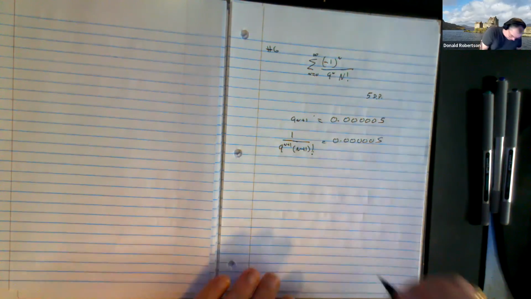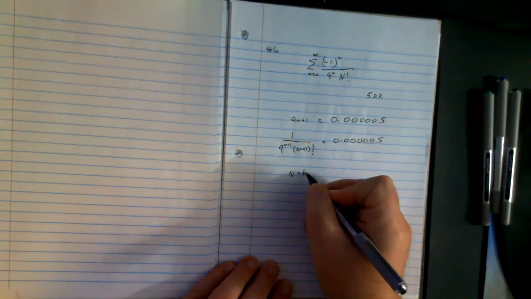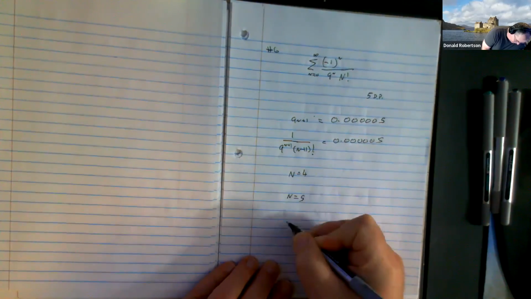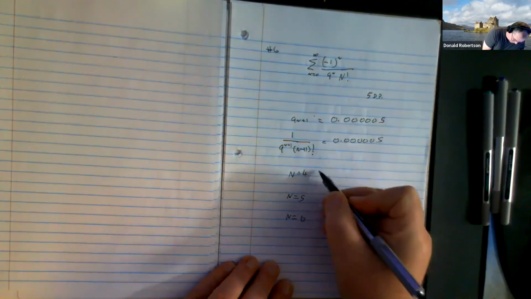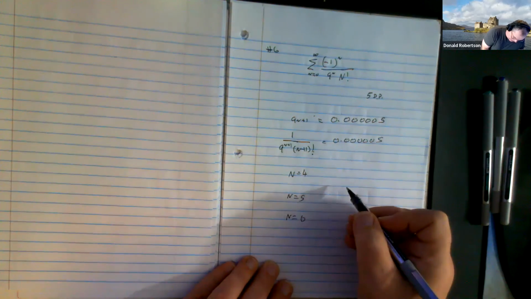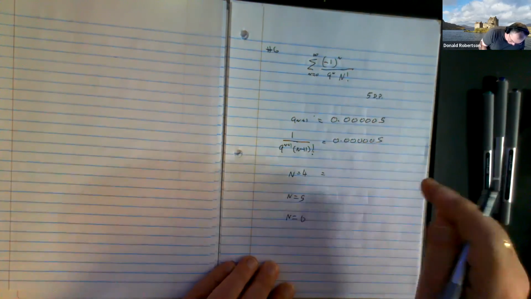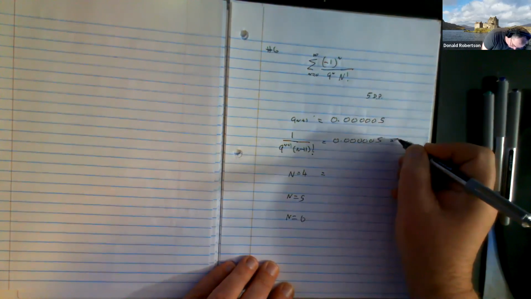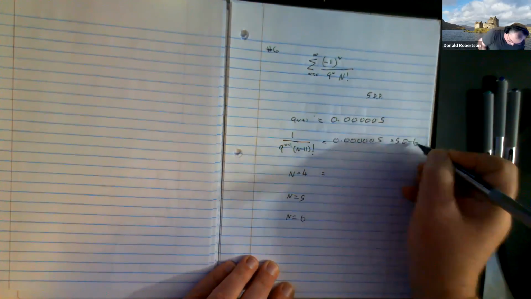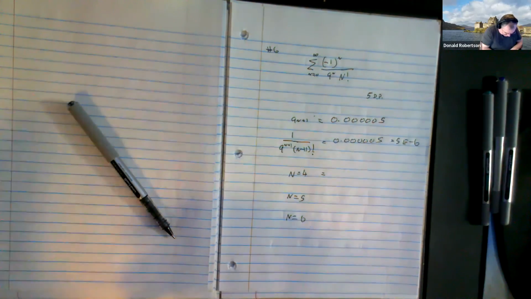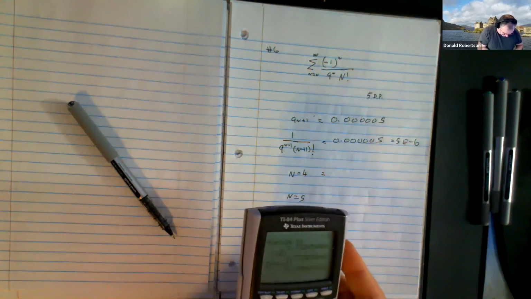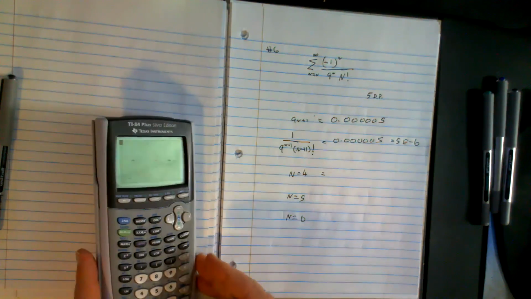So what you would do is you'd try n equals 4, n equals 5, n equals 6, and you would get the value of this. And when you do it on the calculator, you probably want to realize that this is going to be in scientific notation, right? So I would go to my calculator, and which one of those numbers do you want me to try? 4, 5, or 6? I suppose 4.